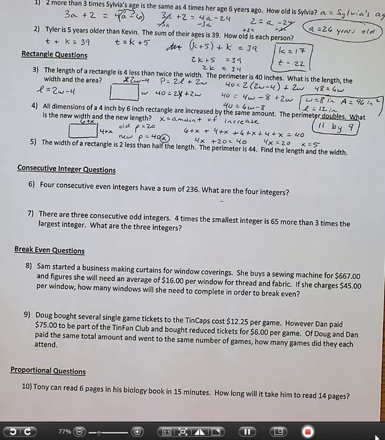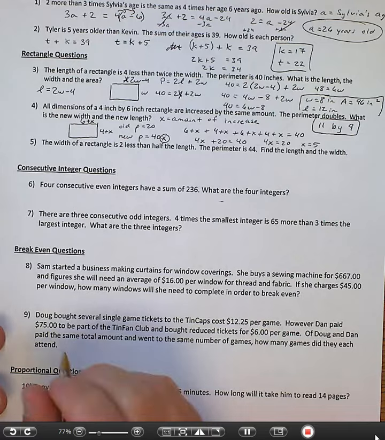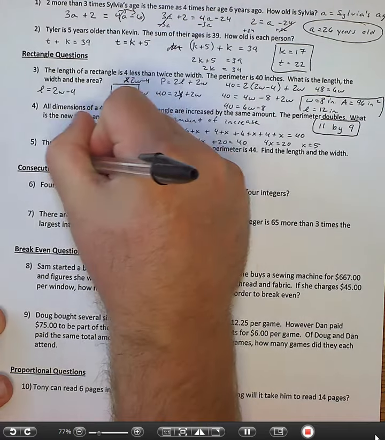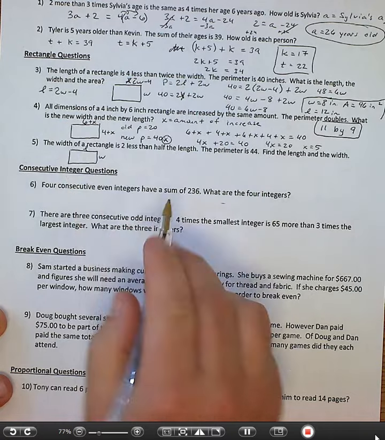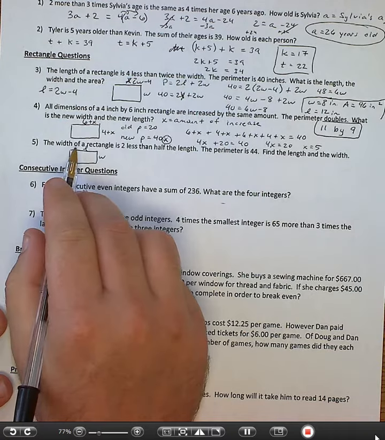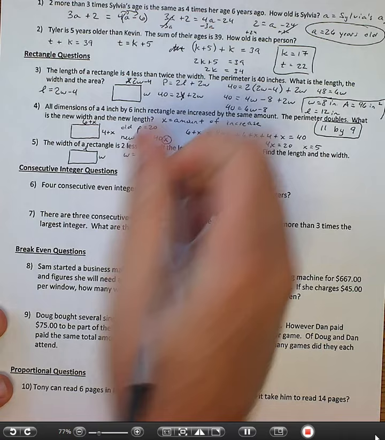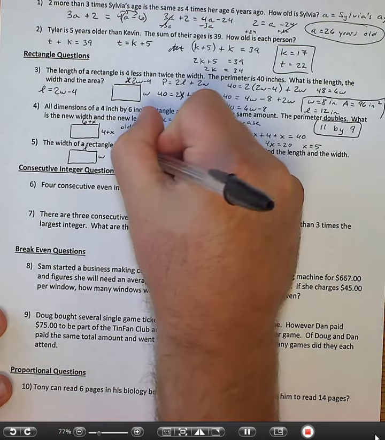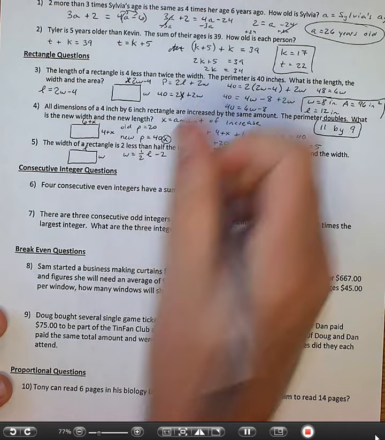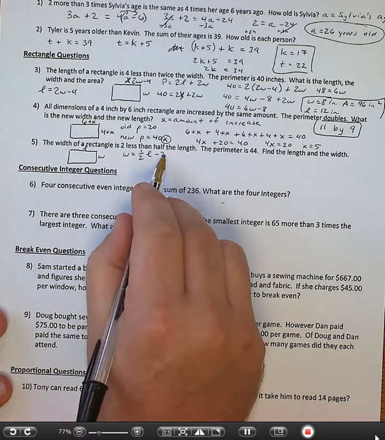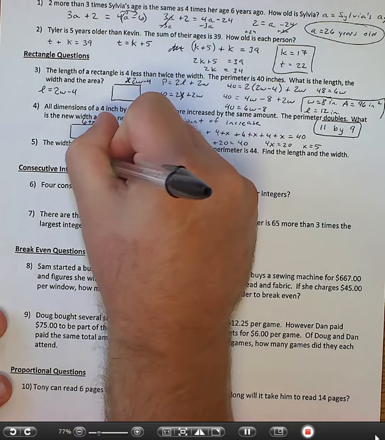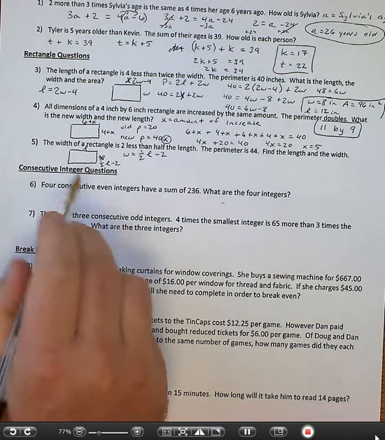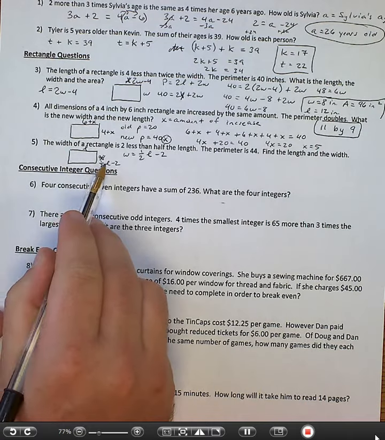Number 5, the width of a rectangle is 2 less than half the length. So again, we got width and length. The width is 2 less than half the length. So half the length minus 2. So that's another way of writing the w, is 1/2 L minus 2. So I'm going to replace the w with 1/2 L minus 2. We're not always just replacing the length. We can also replace the width.